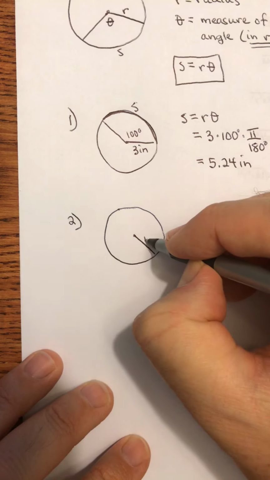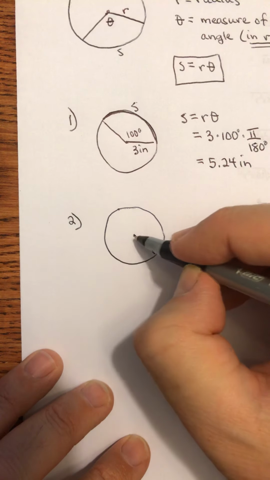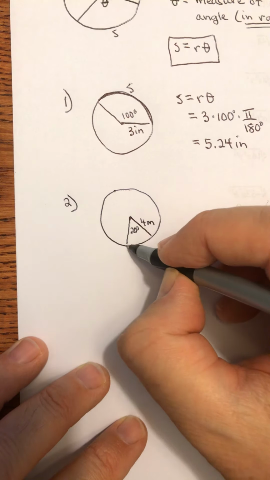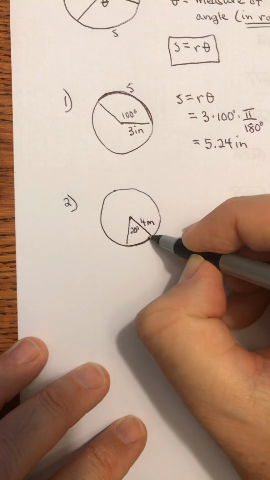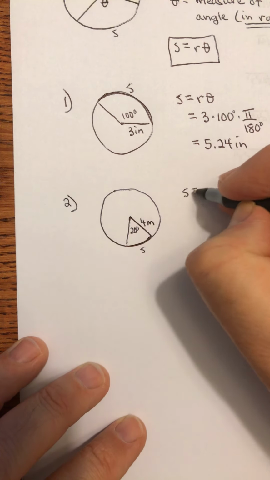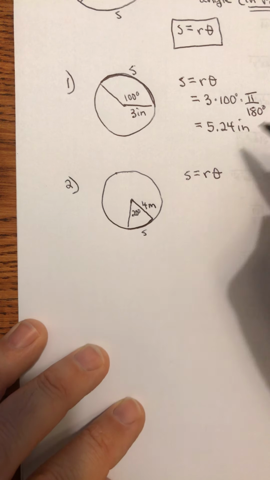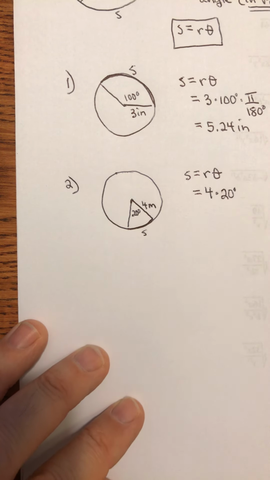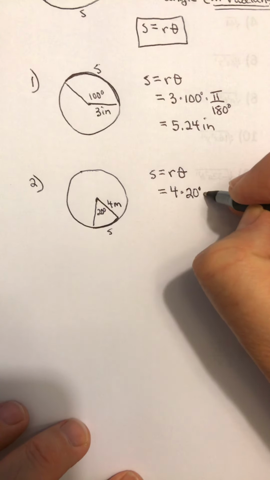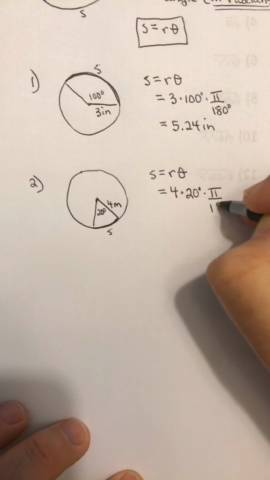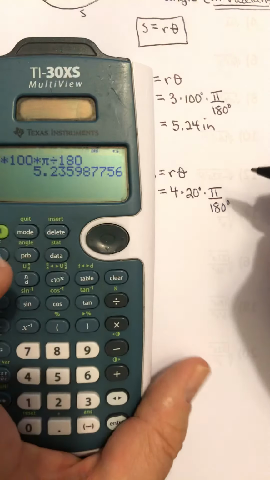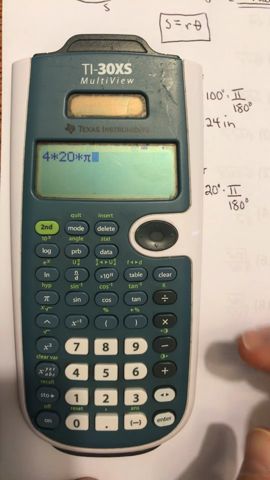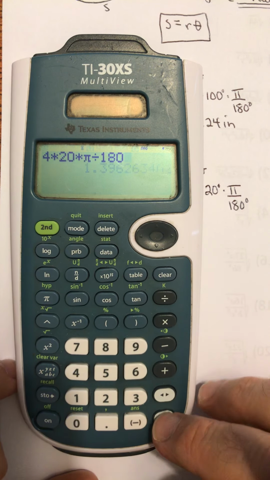The radius this time is 4 meters, and my angle is 20 degrees. Okay, so I want to know, what is this length here? That's my S. So S equals R times theta, where in this case my radius is 4 meters. My angle is 20 degrees, but again, the angle must be in radians, so very simple, just convert by multiplying by pi over 180 degrees. Then get your calculator and just type those in. 4 times 20 times pi divided by 180. Calculator does all that work for me.